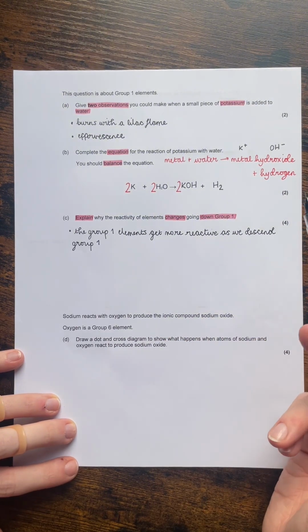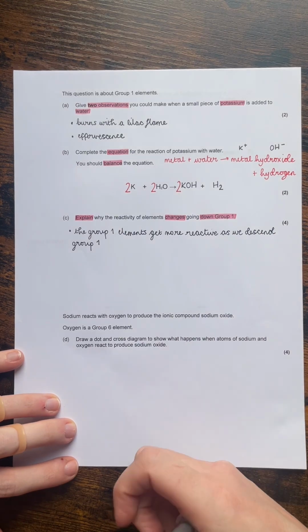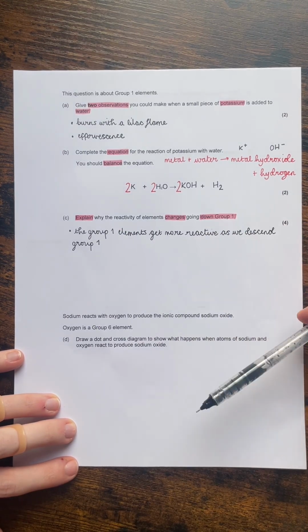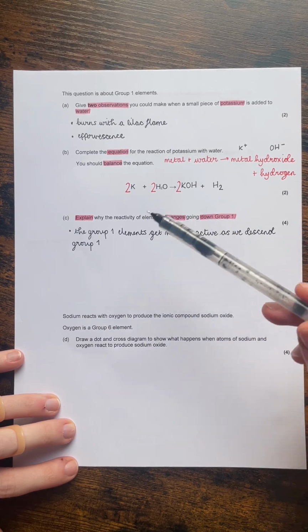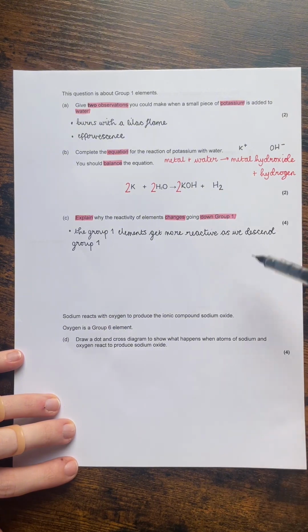Why does that happen? So even if you weren't sure, we can have a think about, in terms of the positions of these on the periodic table, what happens to the elements as we go down group 1. Well, first of all, they have higher atomic numbers, so more protons in the nucleus. Because we're thinking about atoms as well, that therefore means they've got more electrons. And we know that each electron shell can only hold a certain number of electrons.